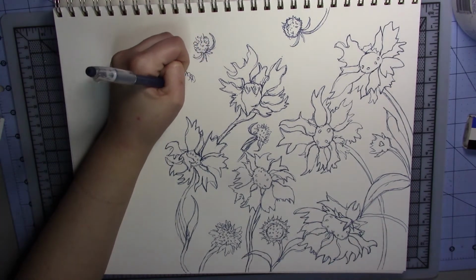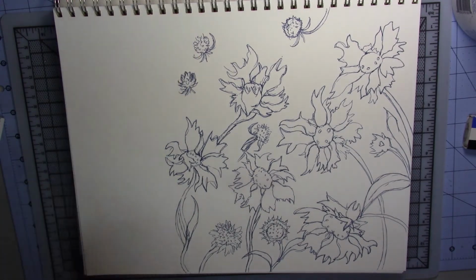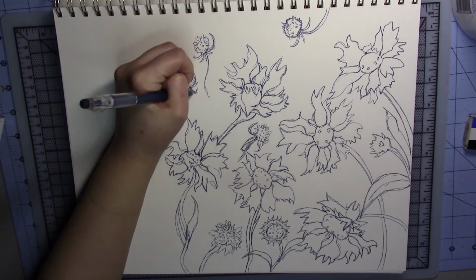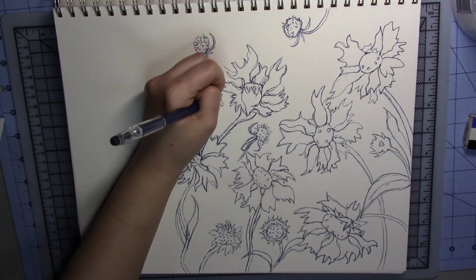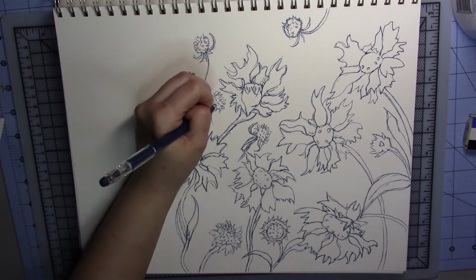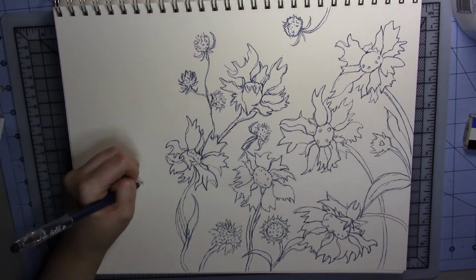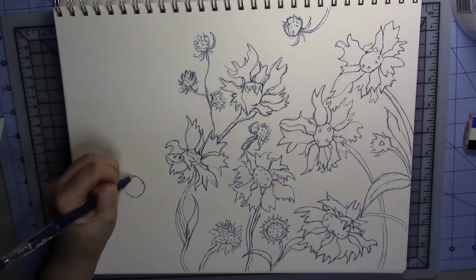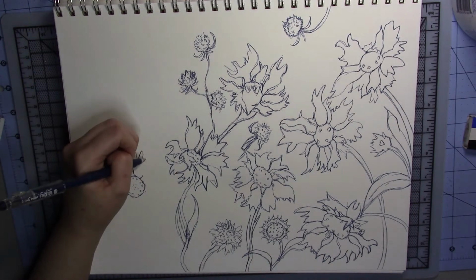Here we're going to draw multiple flowers on one stem. I'm just going to do little puffs there. And add the third one right there. Put one down here. So this guy is going to be facing straight forward.